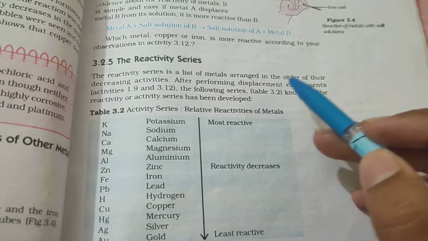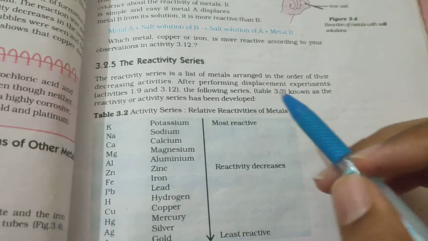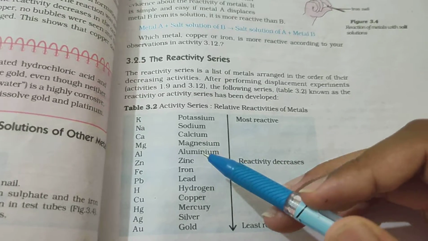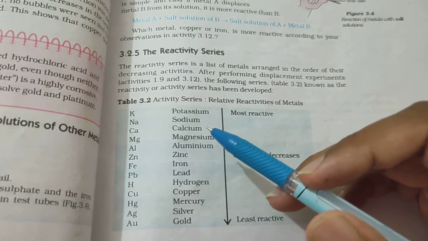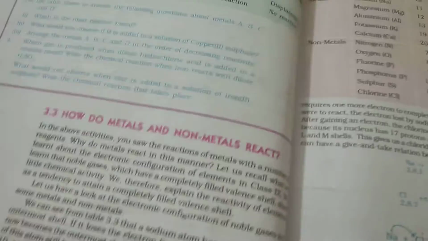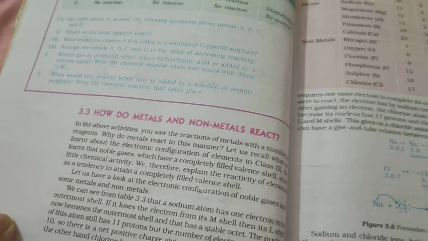After performing displacement experiments, the following series known as the reactivity series has been developed. So this series has been developed by scientists after lots of experiments and displacement reactions, right? So in the next video we'll be covering how metals and non-metals react.